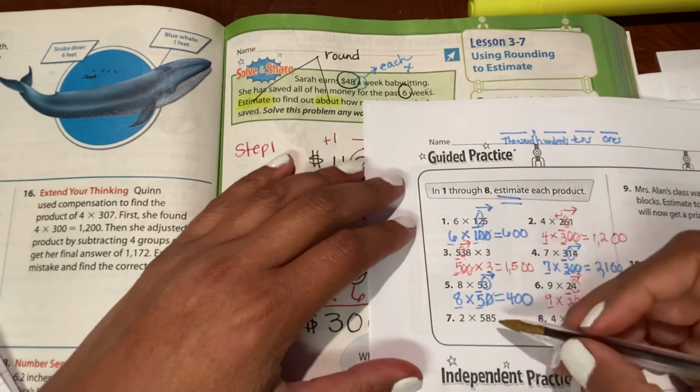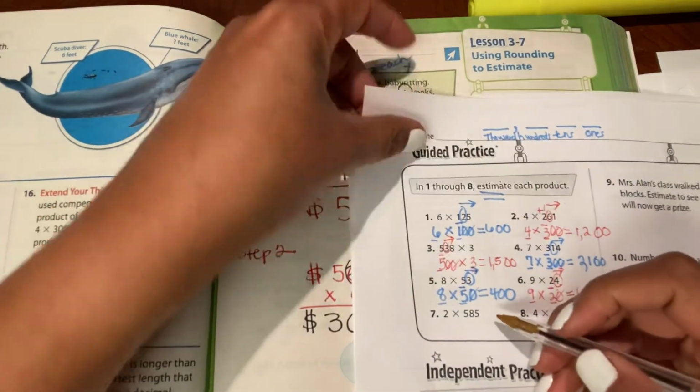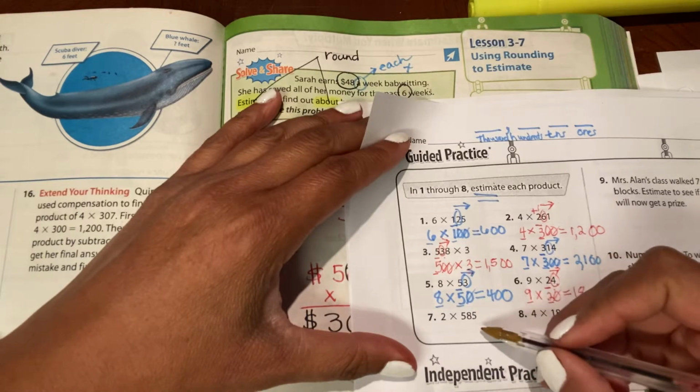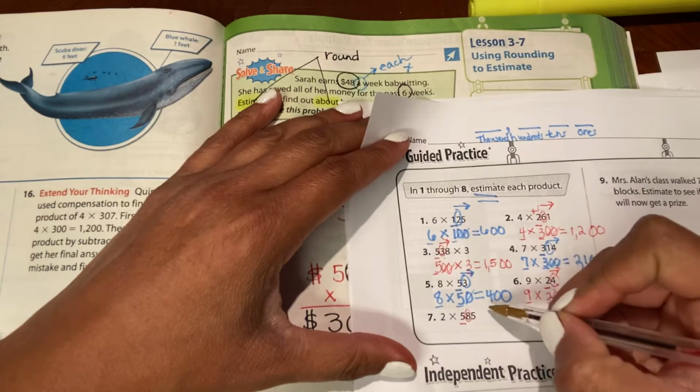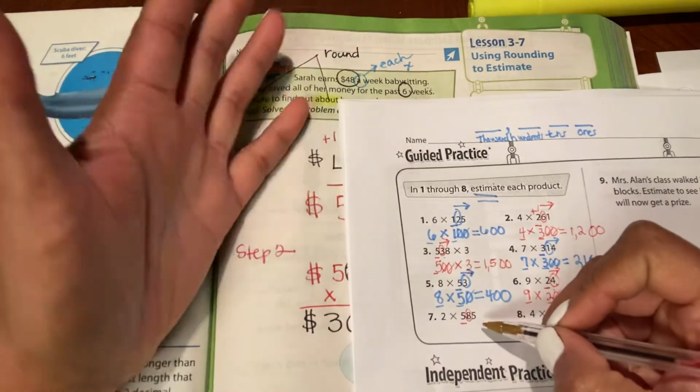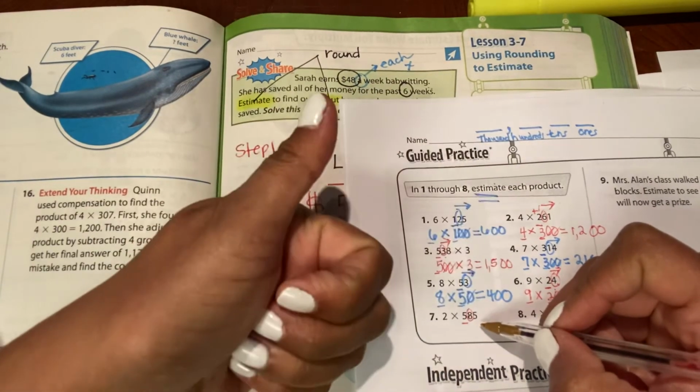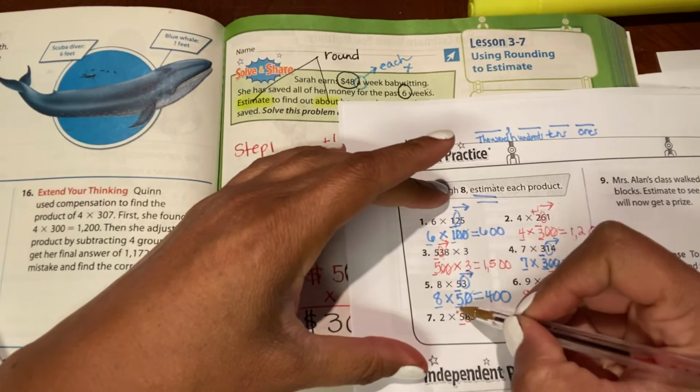We're on number 7 now. 2 times 585. What place are we rounding to? Hundredths, the highest place. We circle the neighbor. The neighbor's an 8. What kind of digit is it? 5 or more. We add 1 more.